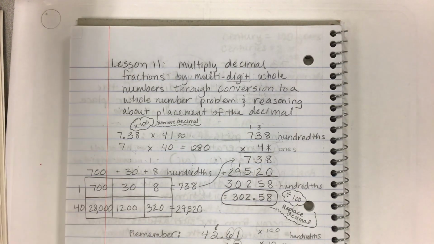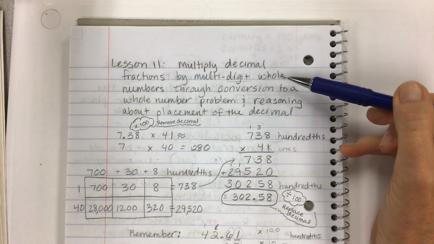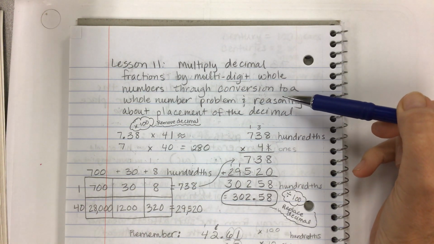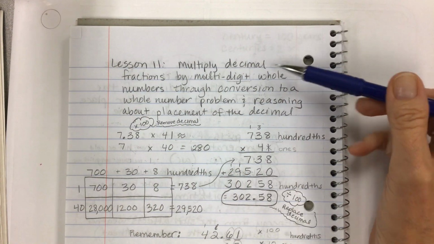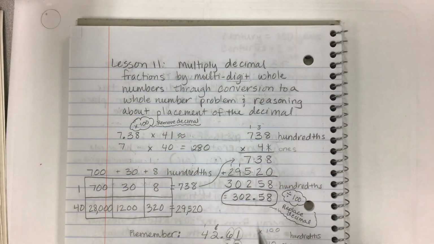Hi kids. Okay, we are doing lesson 11 today, module 2, and our objective is to multiply decimal fractions by multi-digit whole numbers through conversion to a whole number problem and reasoning about the placement of the decimal. Again, wow, that's a lot of big words to try to do something really simple. And so what we're going to do is continue what we did yesterday.